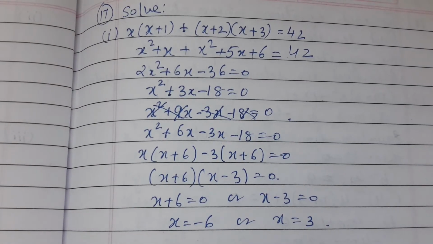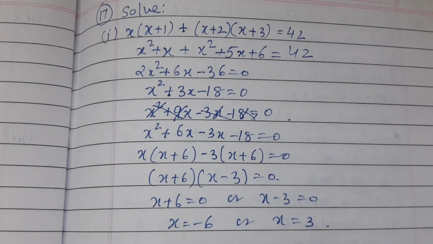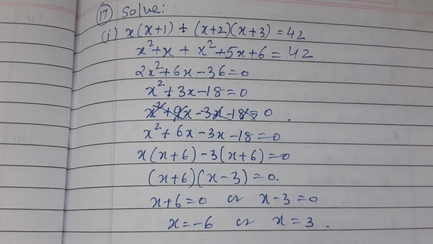17th sum, solve the first sum. x into x plus 1 plus x plus 2 into x plus 3 equals 42. First we will open the bracket.